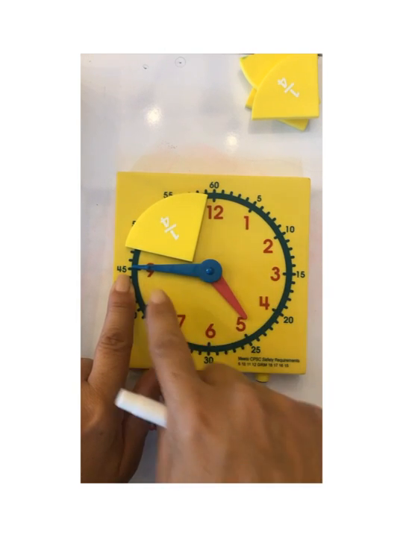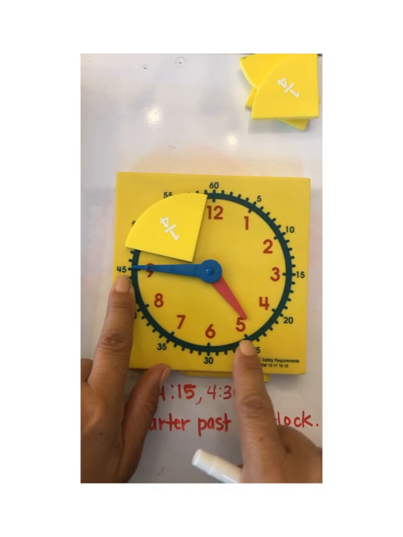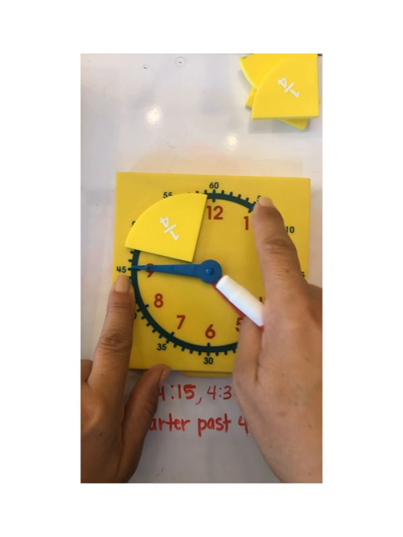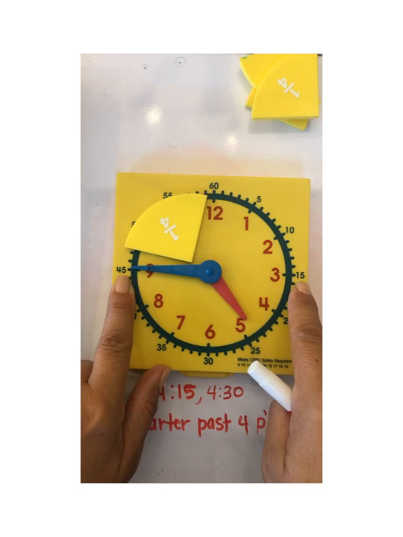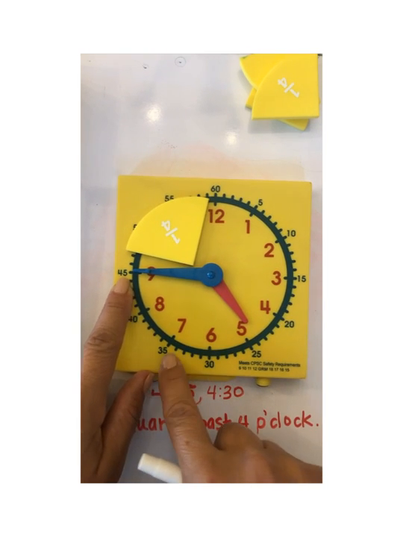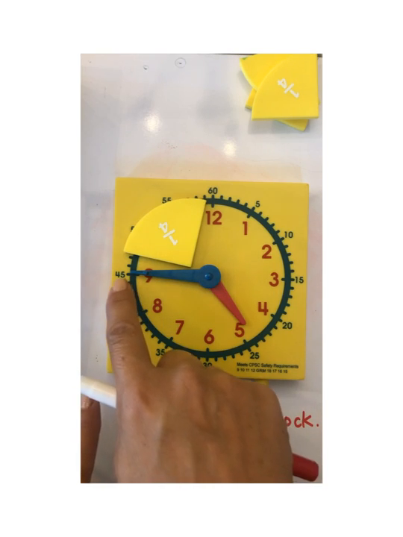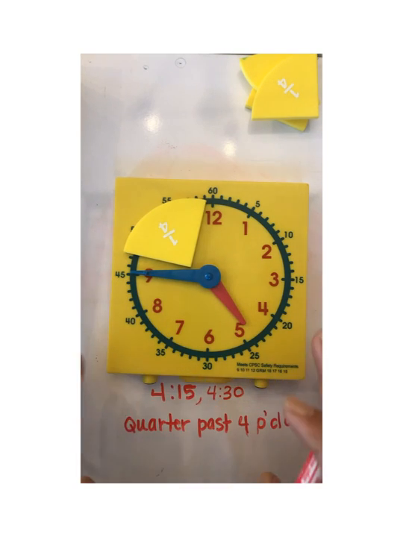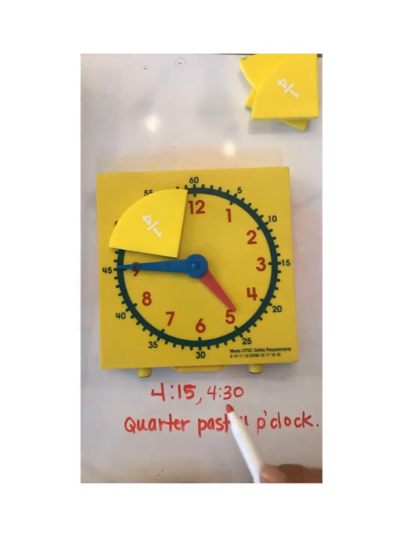We have not gone 1 full hour. We've now gone 5, 10, 15, 20, 25, 30, 35, 40, 45 minutes. So now our time is 4:45.